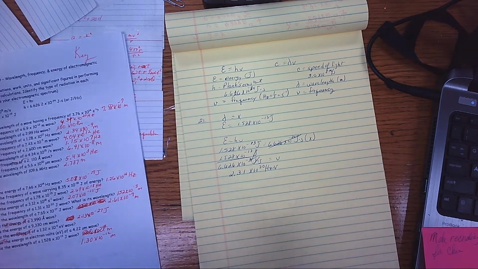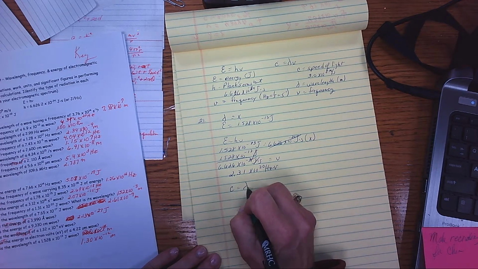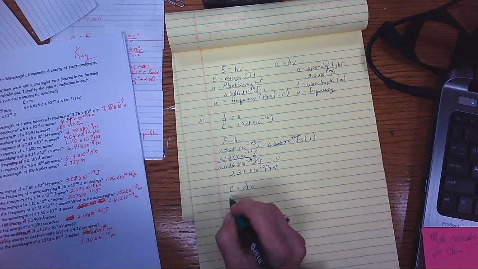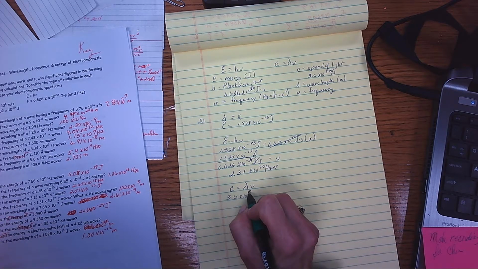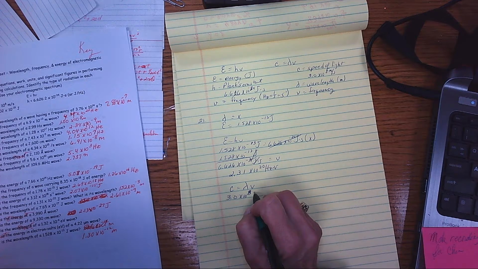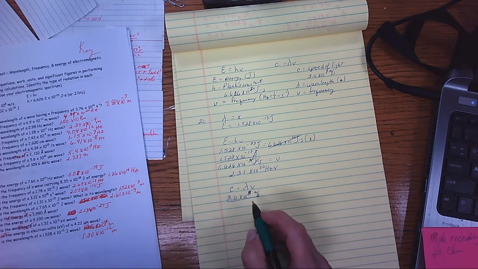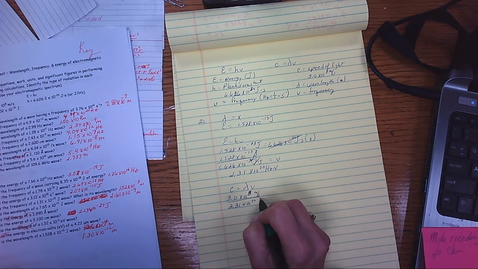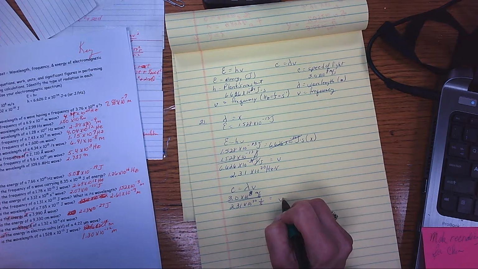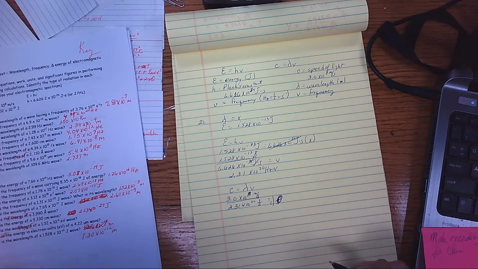Now I need to find the wavelength, so now I use the speed of light equation. I'm going to say the speed of light, 3.0 times 10 to the 8th meters per second, divided by the frequency, and that's going to give me my wavelength.